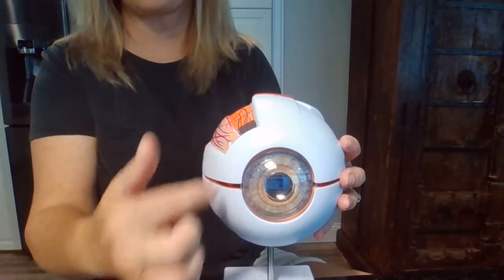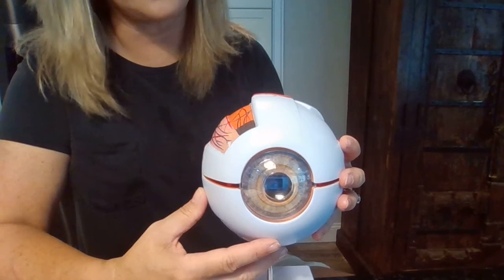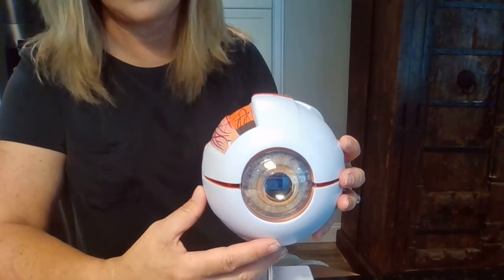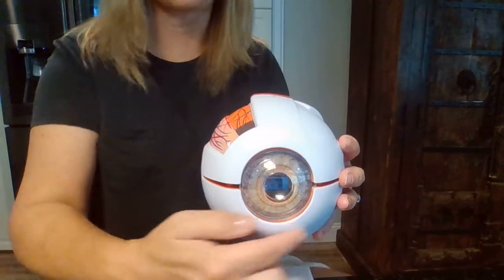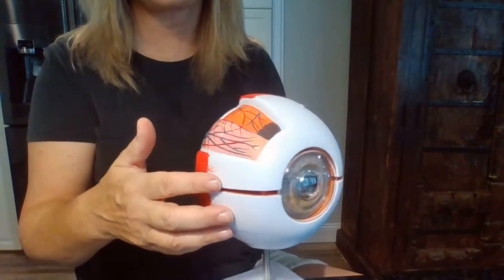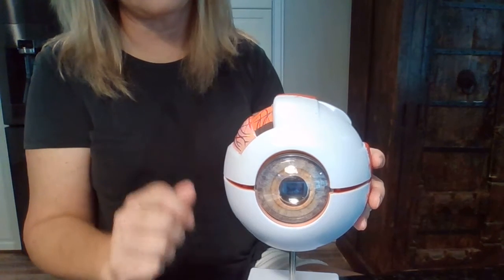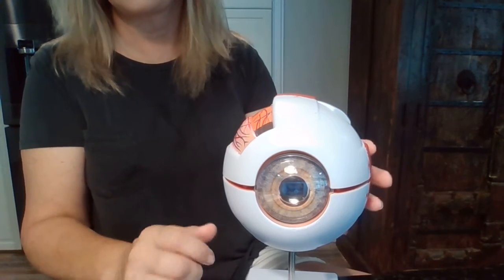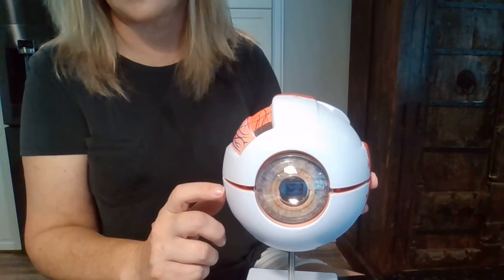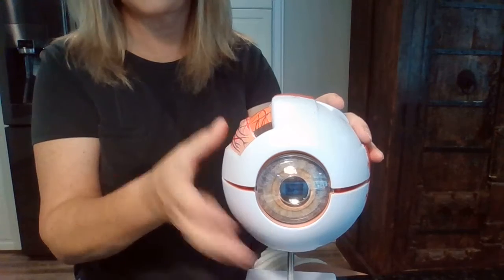The conjunctiva is a clear membrane that covers the sclera and it lines the inside of our eyelids. Now the white part that you see all around the eye is called the sclera. So literally when someone says, "Show me the whites of your eye," they are referring to this right here, the sclera. It is a tough, white, fibrous outer layer, and it is a very protective layer for the eye itself.